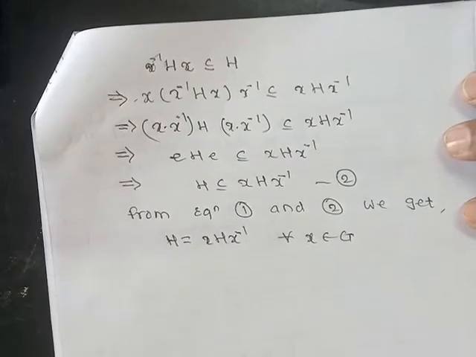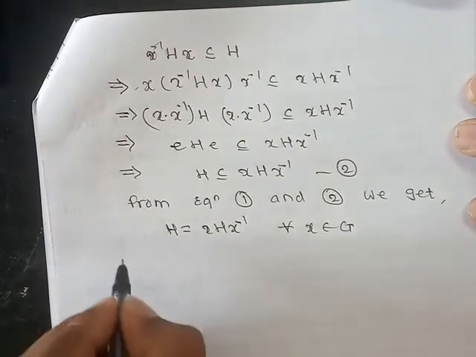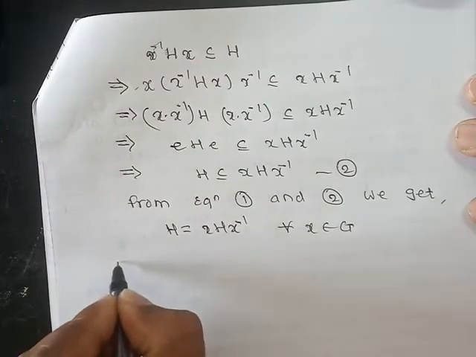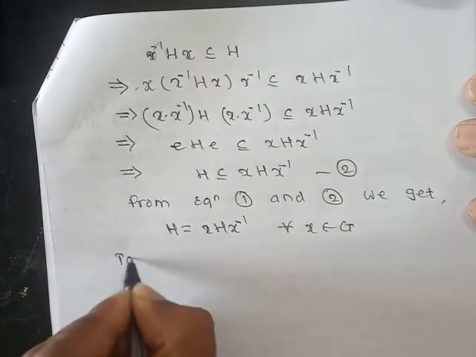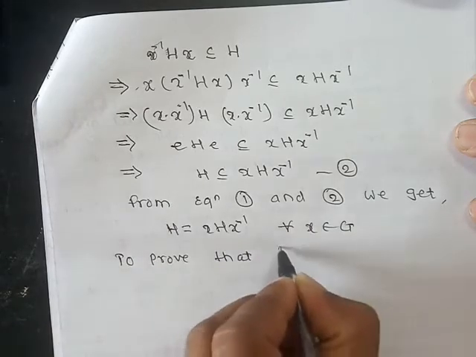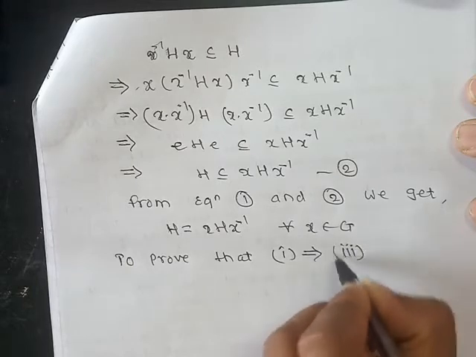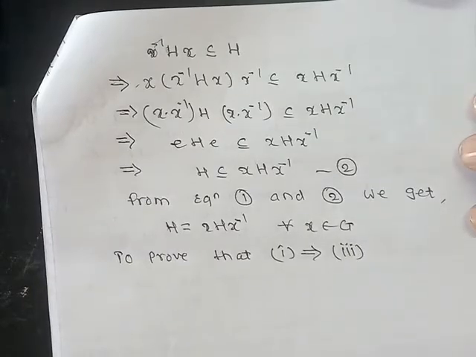Similarly, we will prove that first implies third.